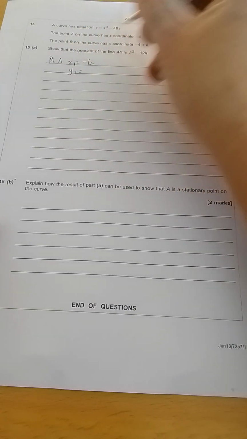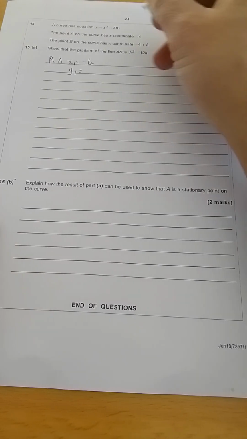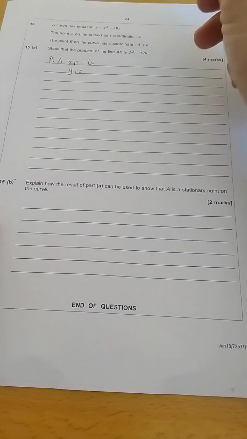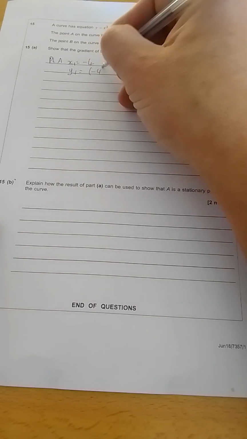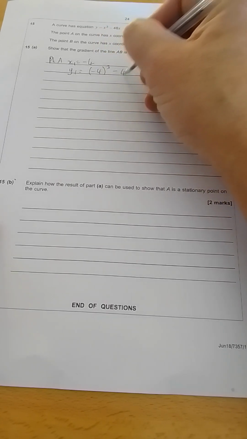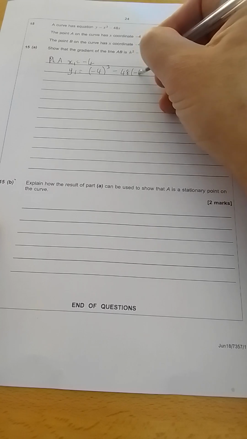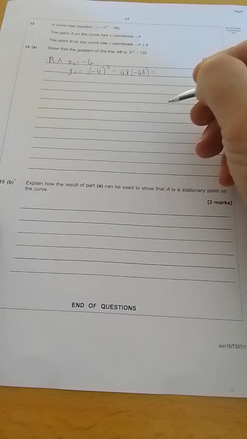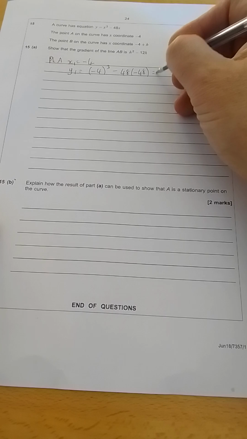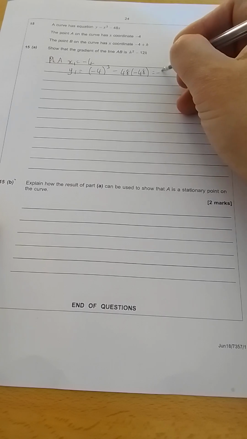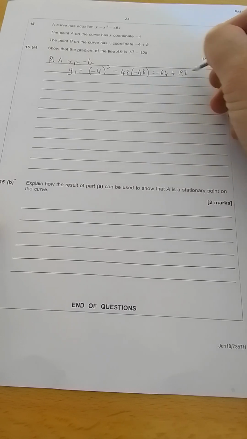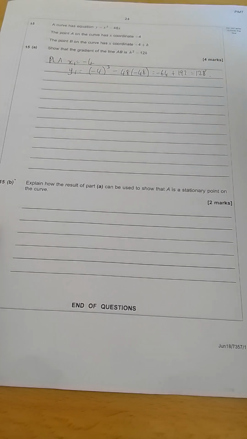We're going to use minus 4 and put it in the equation for y, so minus 4 cubed minus 48 times minus 4, which gives us minus 64 plus 192, or 128.